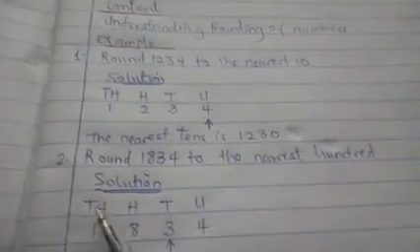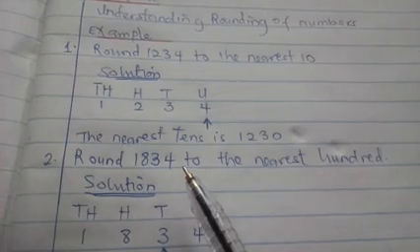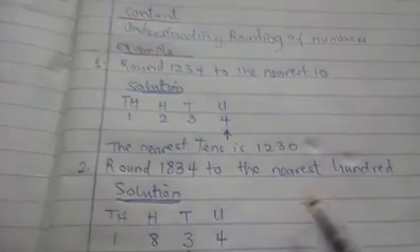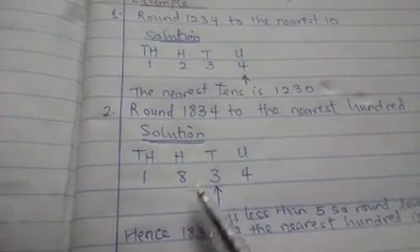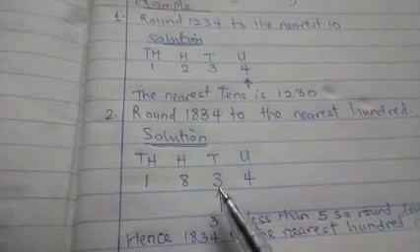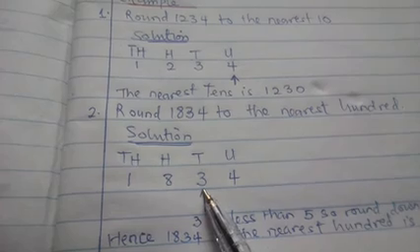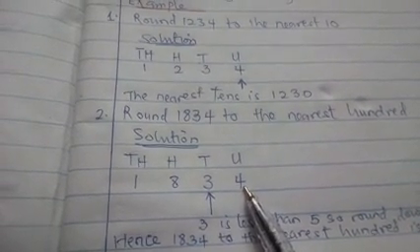Now let's go to question number 2. It says round 1834 to the nearest 100. Again, coming back to what I said earlier, hundreds, tens and units. The 1 is under thousands, the 8 is hundreds, the 3 is tens, and then you have the 4, which is a unit.